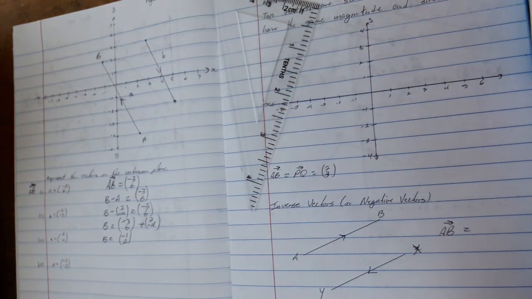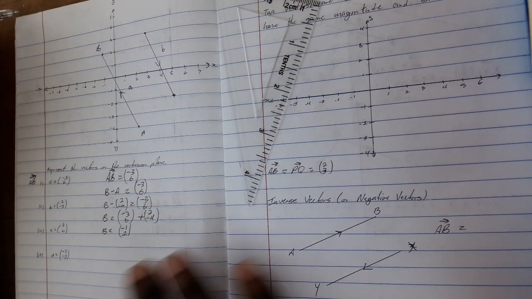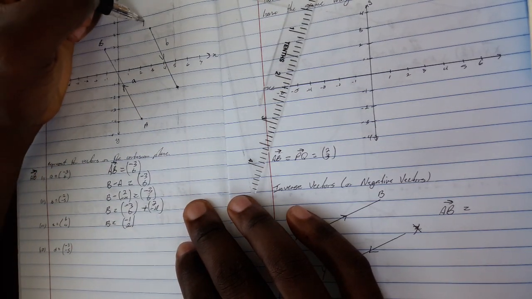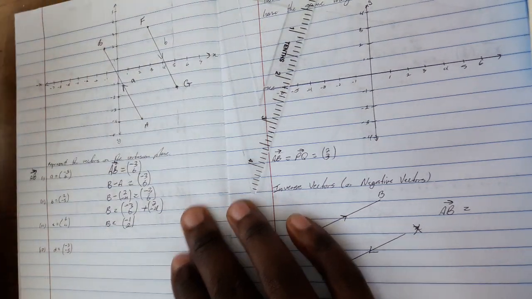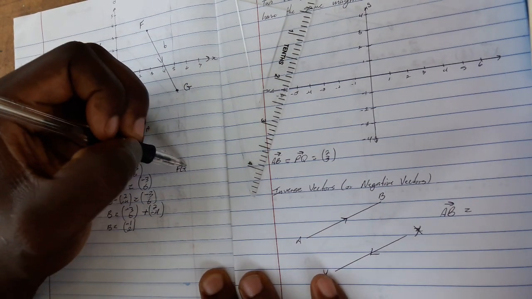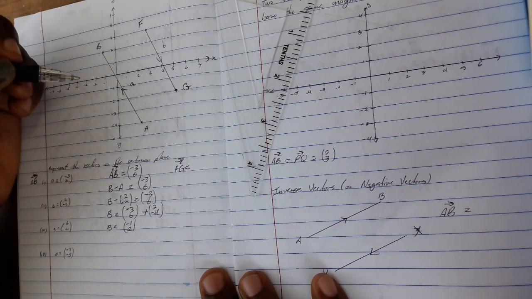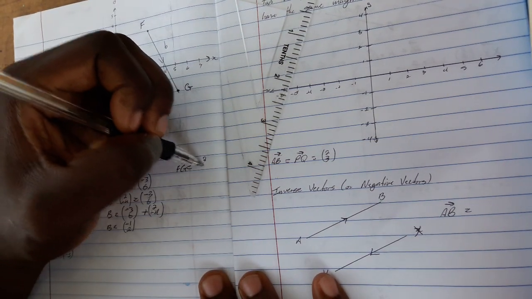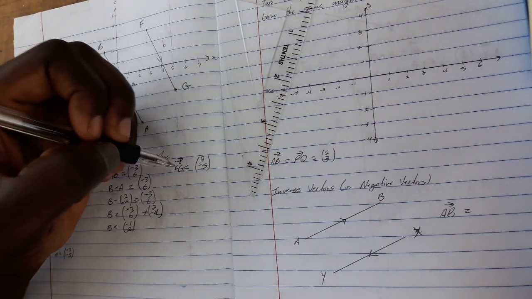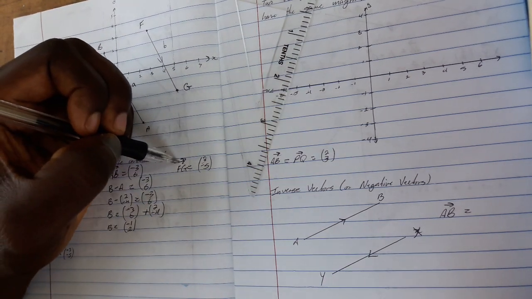We can also, using this idea here, calculate the ending point of that vector. So let's call this vector FG. FG is equal to 2 and minus 5. You have to have the arrow at the top. If you don't, it's not a vector. This is the vector. We chose any point for the starting point. G is the ending point. As you can see, the arrow shows it goes from F to G.